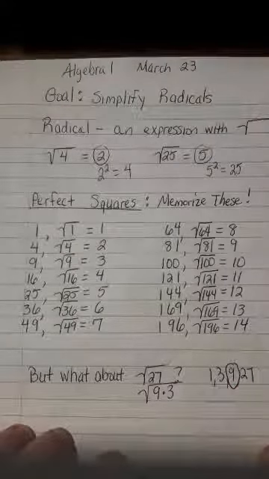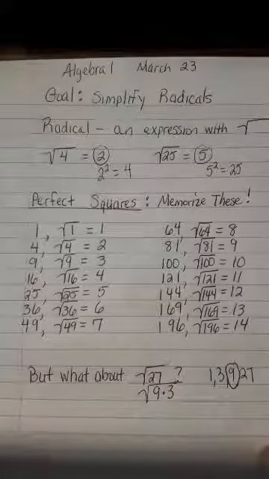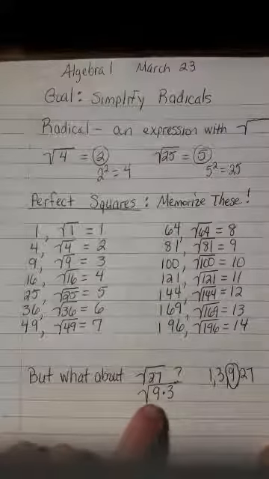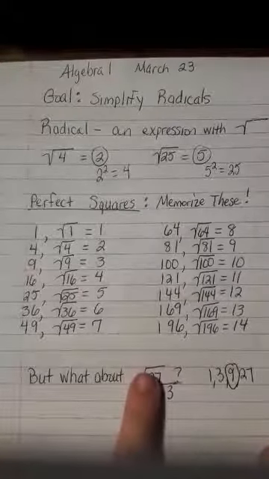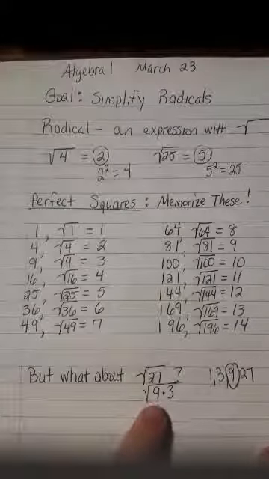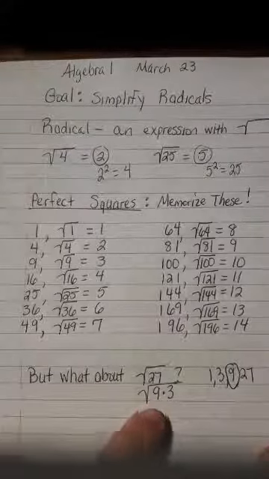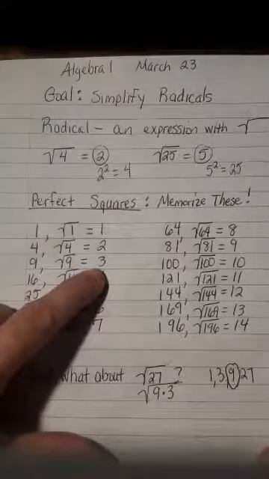So once you've done that, then you just take the square root of 9. You think of this as the square root of 9 times the square root of 3. And so the square root of 9, if you look back up here, is 3.